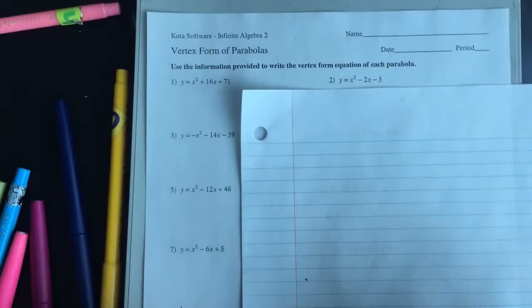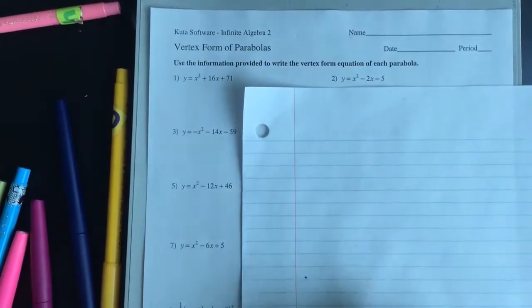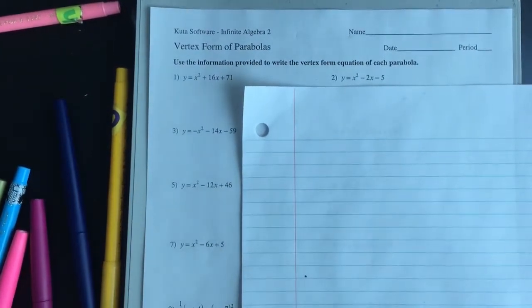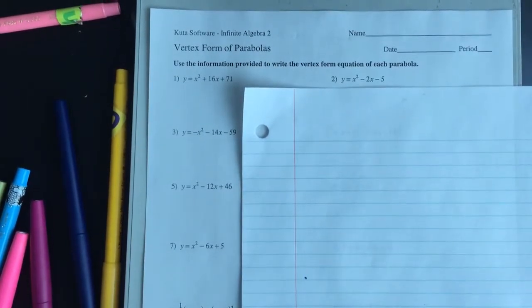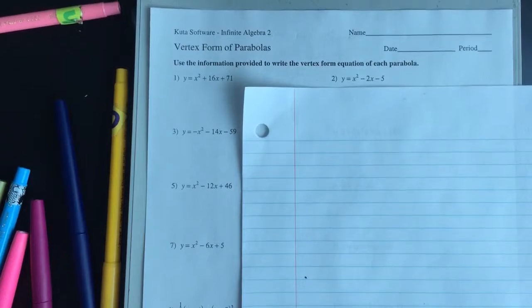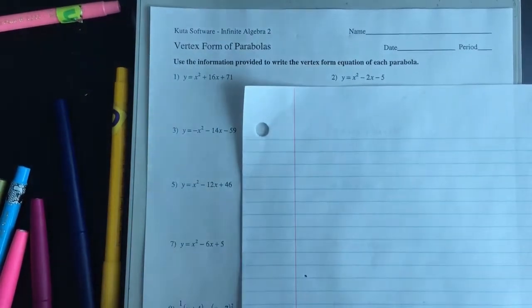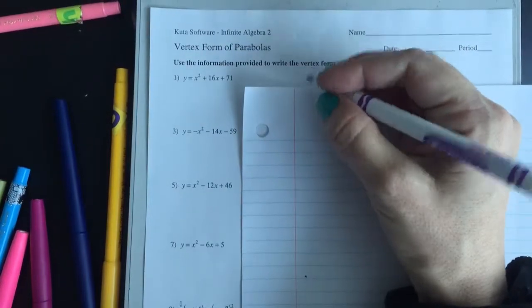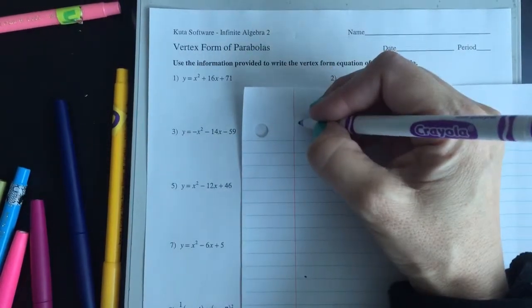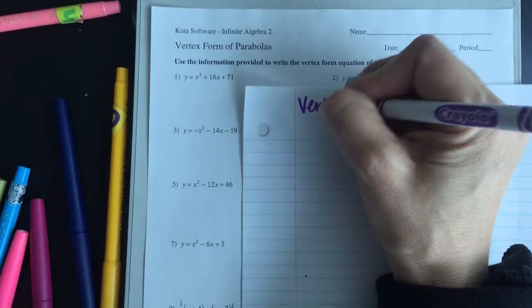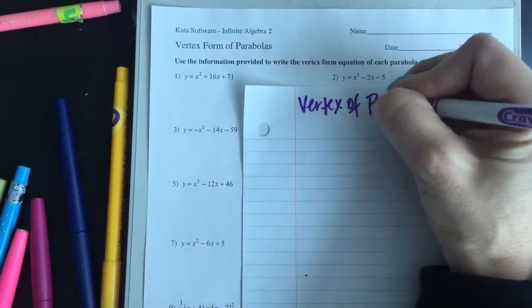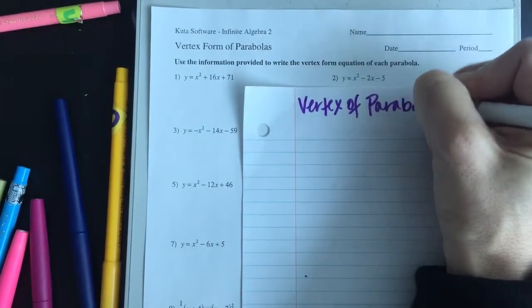Start the video. We're going to work on taking our quadratic equations and being able to convert back and forth between vertex form and standard form. On the top of this paper, I'm just going to write the name of the worksheet, vertex form of parabolas, because there's going to be a couple of notes that I'm going to jot down here.